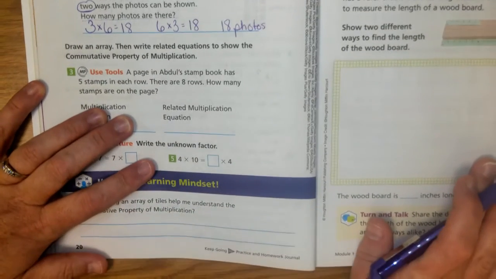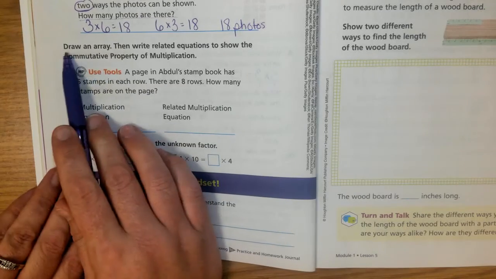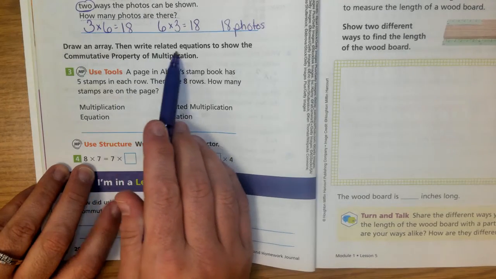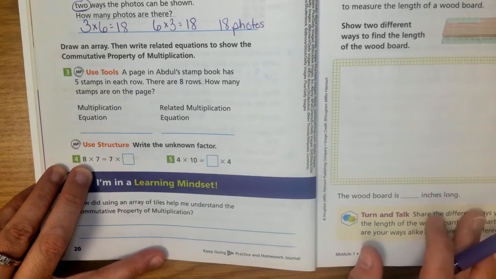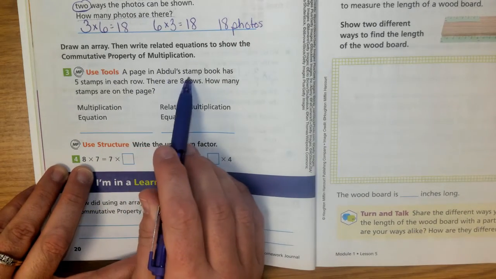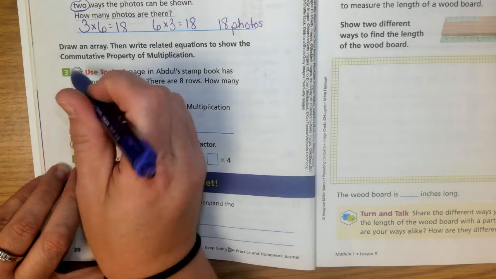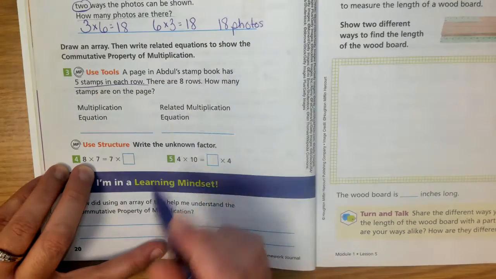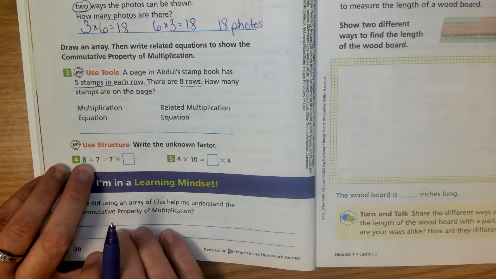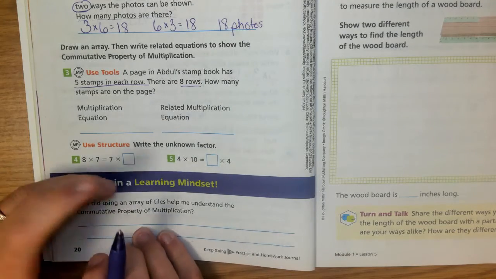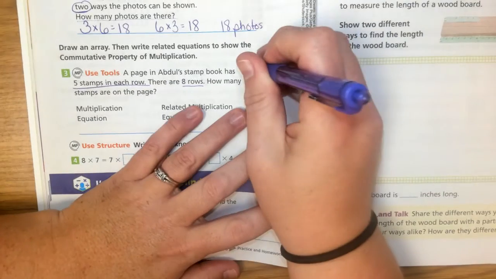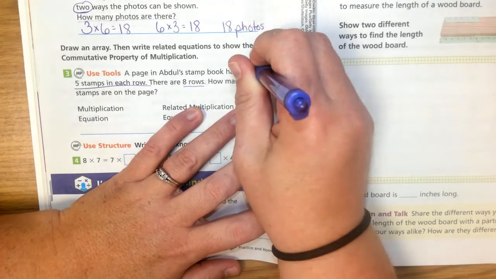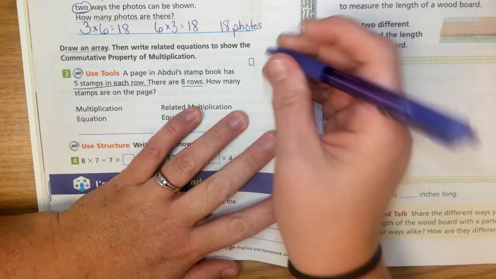Okay. Number 3. Draw an array, then write related equations to show the commutative property of multiplication. A page in Abdul's stamp book has 5 stamps in each row. There are 8 rows. How many stamps are on the page? So first we need to know how many rows there are. There are 8 rows, so we need to draw an array first.